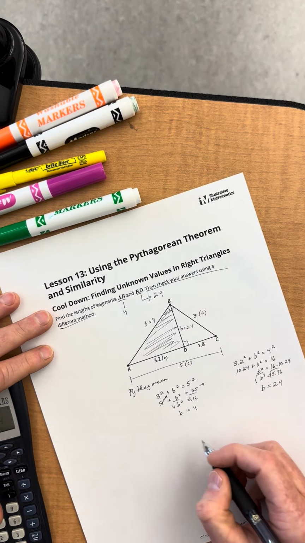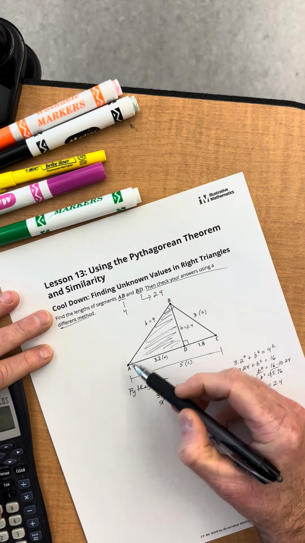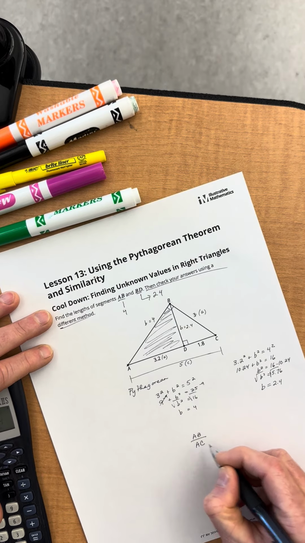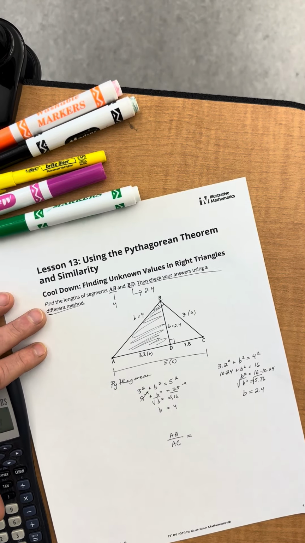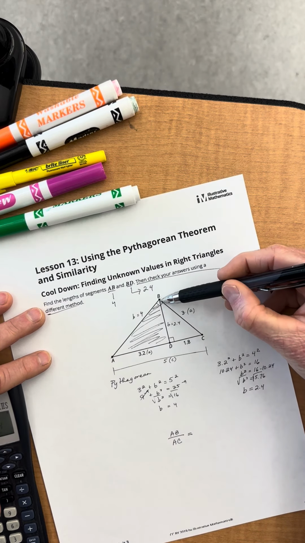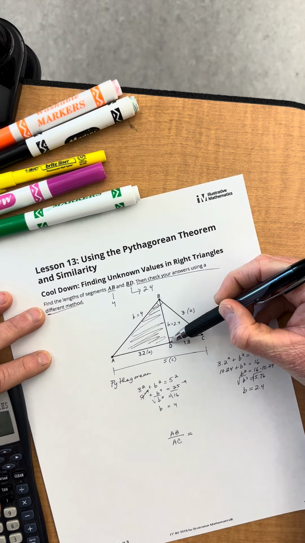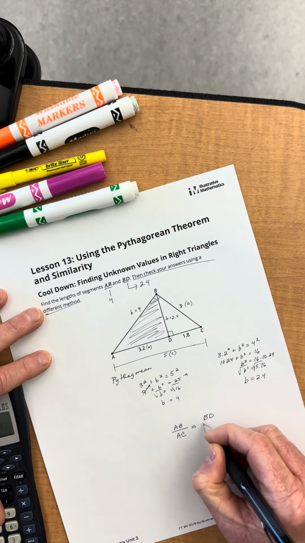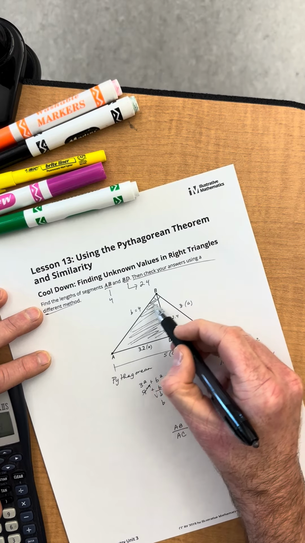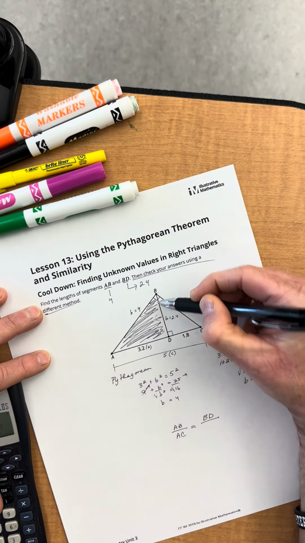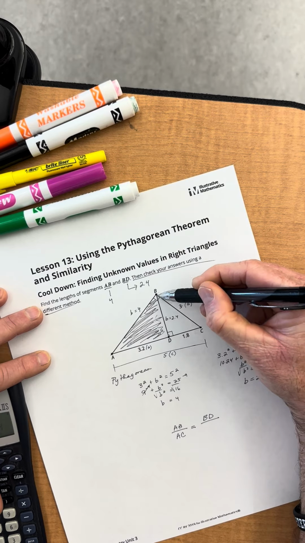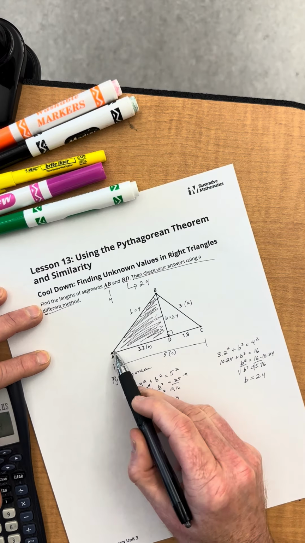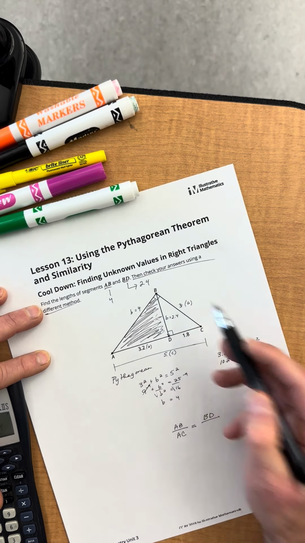So AB, the length of AB over the length of AC will equal BD, the shortest leg of this triangle that I just shaded. Shortest leg, BD. What's the shortest leg of the big triangle? Well, you got a 4, a 3, and a 5. BC.